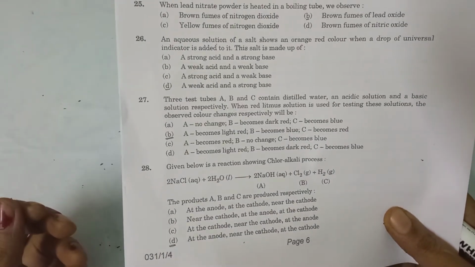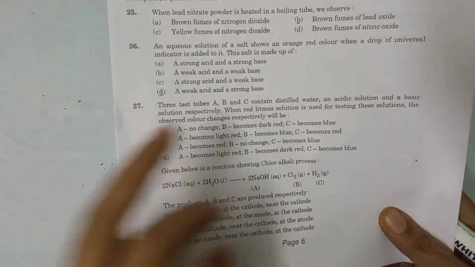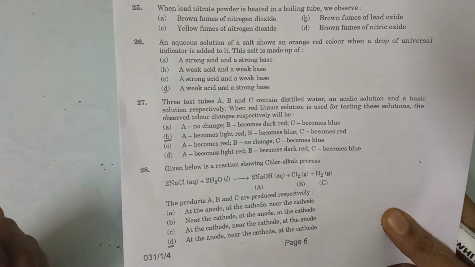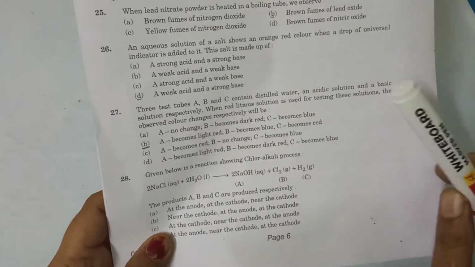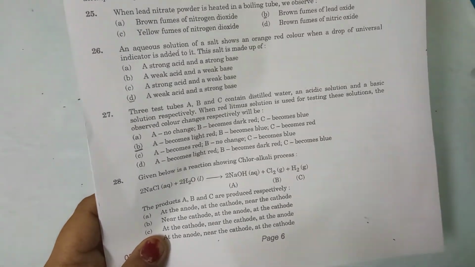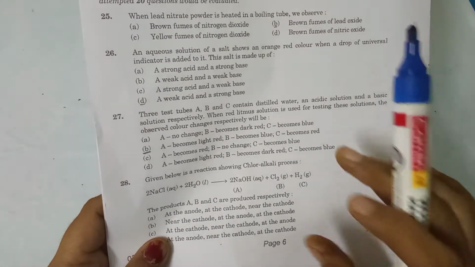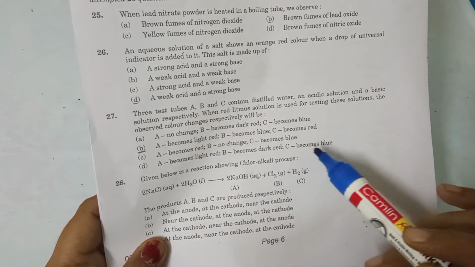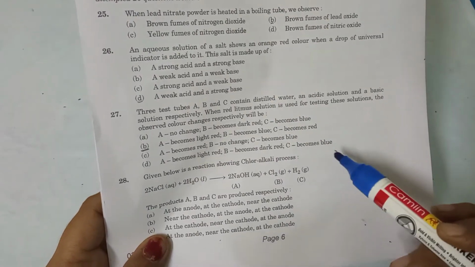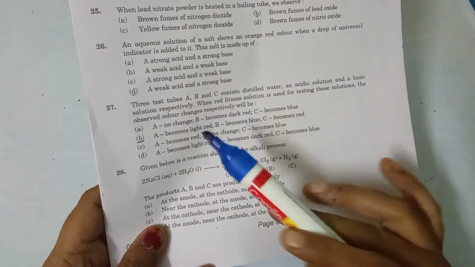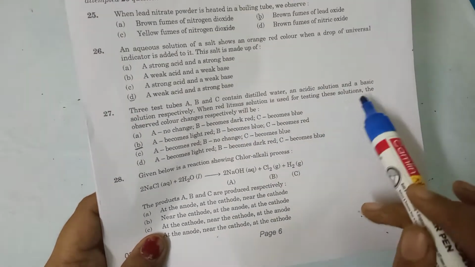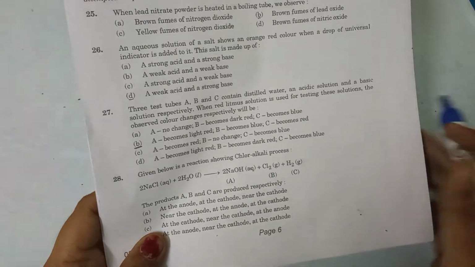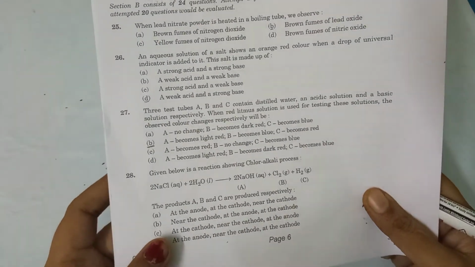So distilled water makes the red litmus solution a little light red, but in the acidic solution the color will increase, so the red litmus solution becomes dark red, and C becomes blue because red litmus changes to blue if it is a basic solution. So D is the right answer.